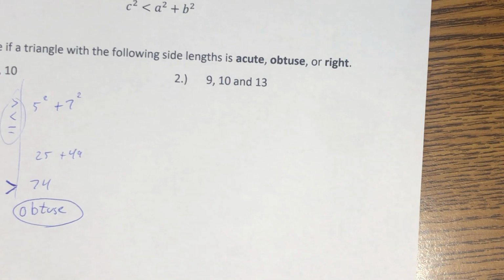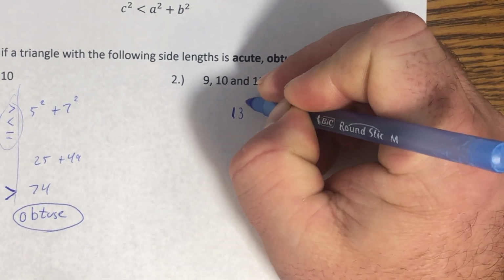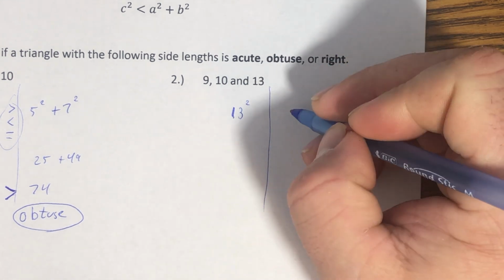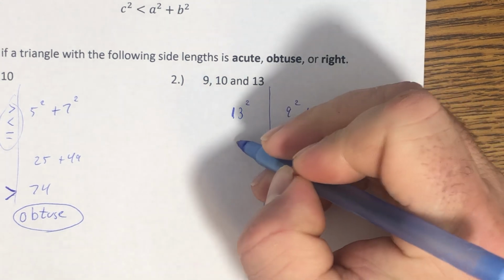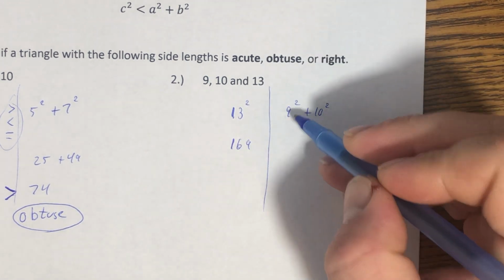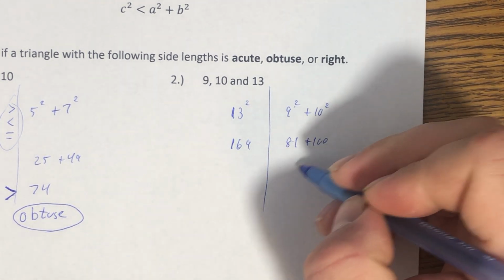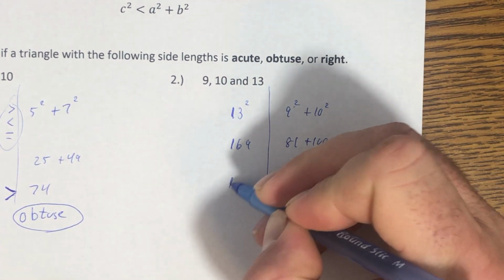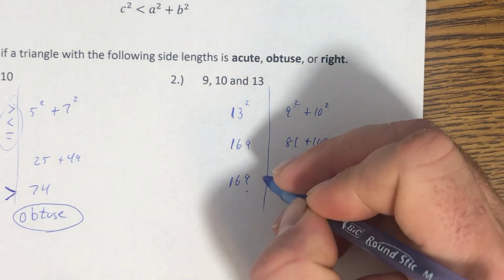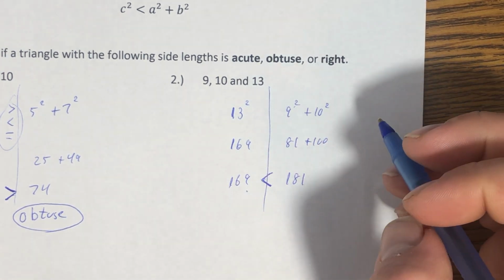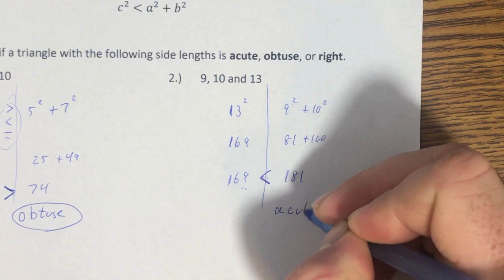All right, let's try another one. I'm going to decide, is this obtuse, acute, or right? So again, I'm going to take the longest side over here, square it, and compare that to 9 squared plus 10 squared. Okay, so if I do 13 squared here, I get 169. Here I get 81 plus 100, which is 181. So now I just have to compare these. Is 169 greater than, less than, or equal? Well, it's less than. So since my longest side squared is less than, I have an acute triangle.